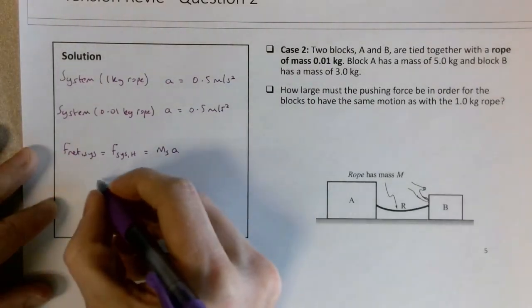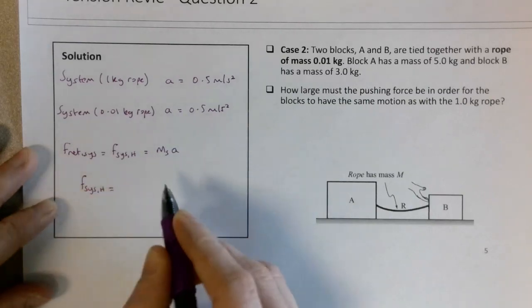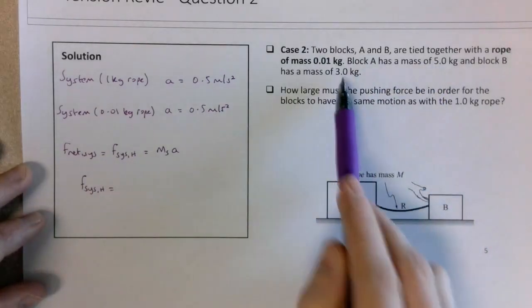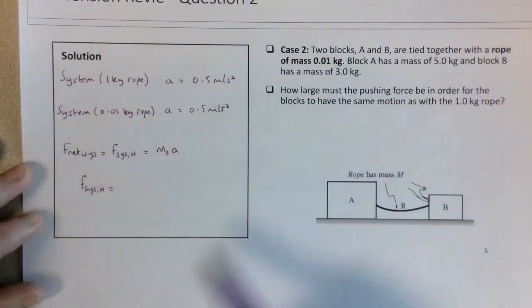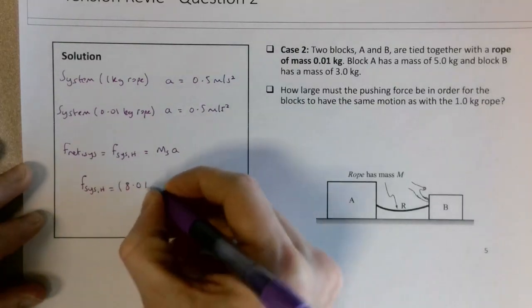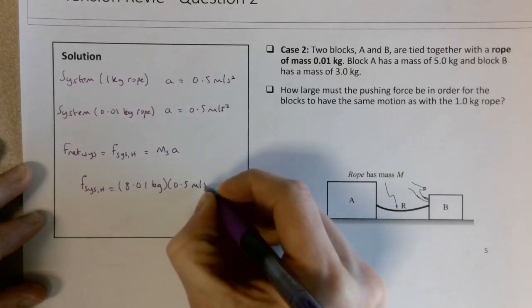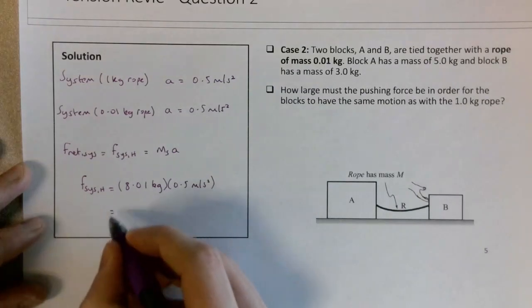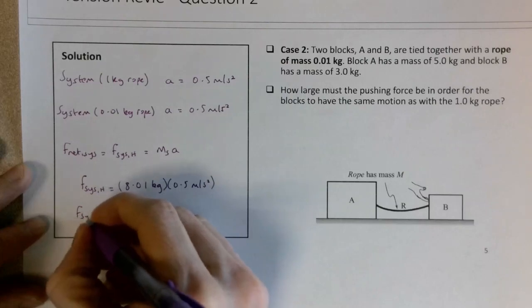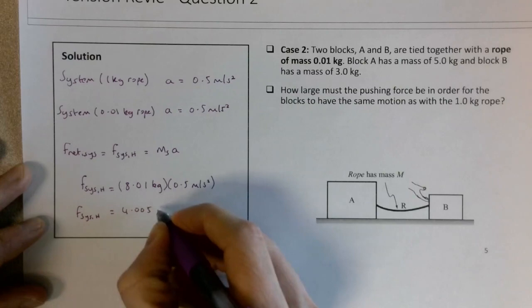So in this example, the force on the system by the hand, the mass of the system is now considerably lighter, so it's 5 and 3 is an 8 kilogram block system plus this 0.01, so the mass of the system is 8.01 kgs, and then we want that to have half a meter per second squared. So in this particular case we want half of 8.01, so F on the system by the hand will be 4.005 newtons.